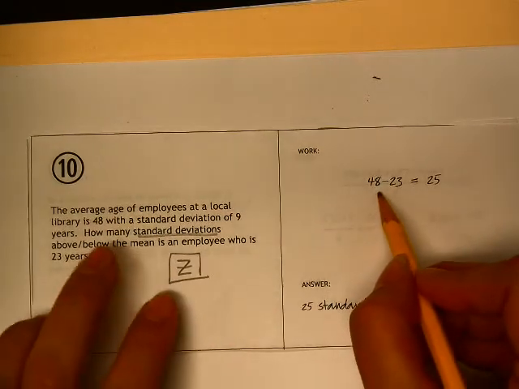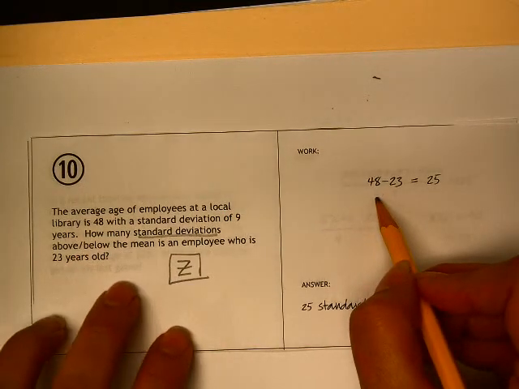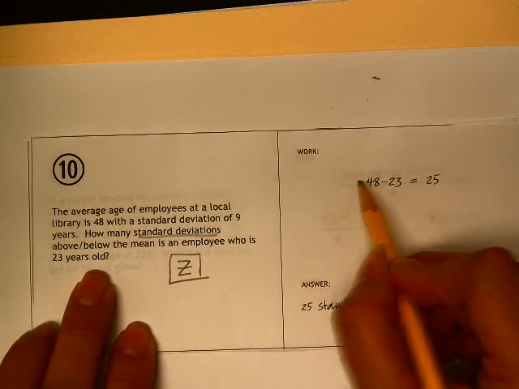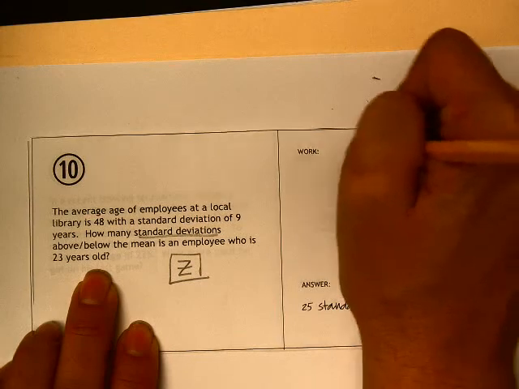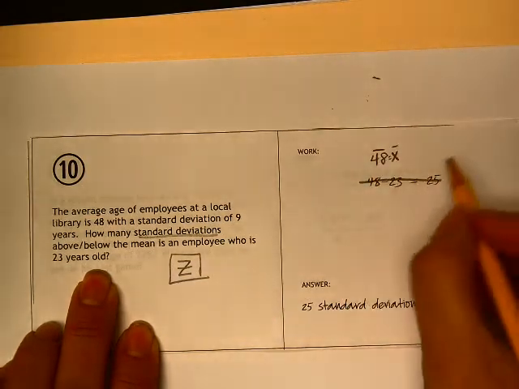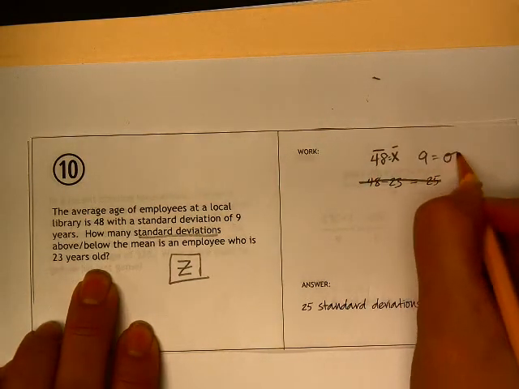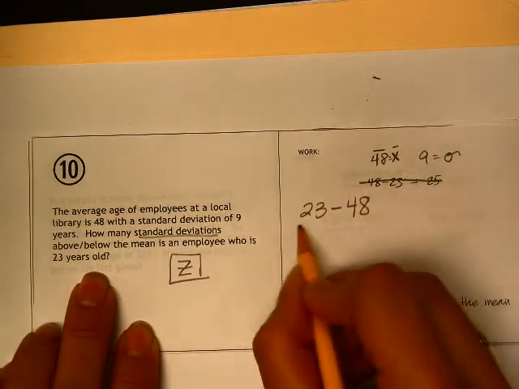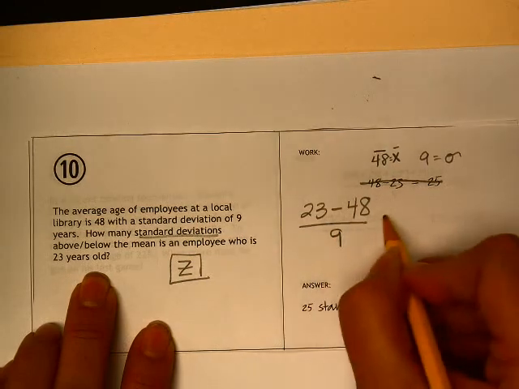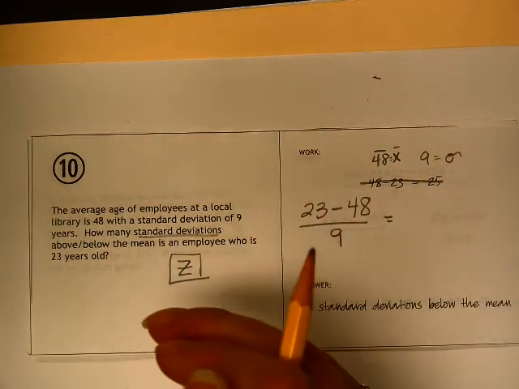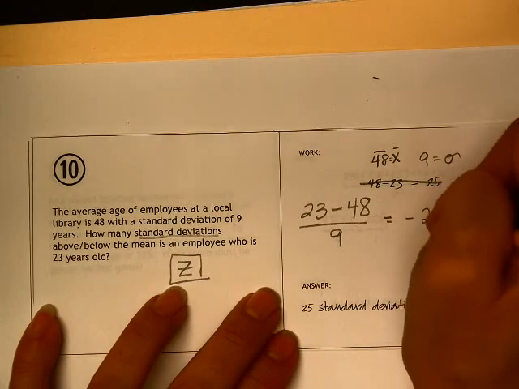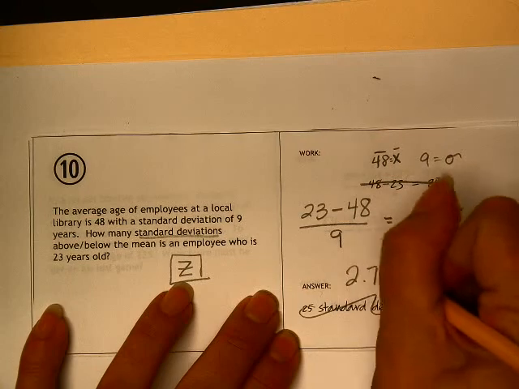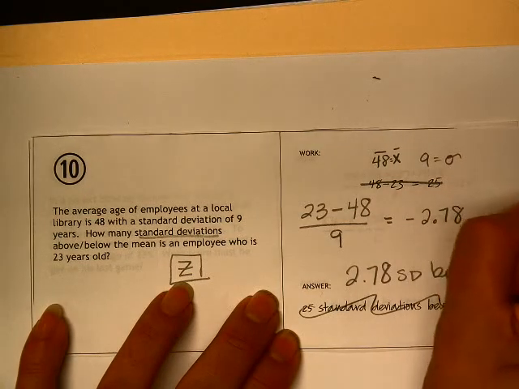Here is the formula, not that bad. Let's see, 48 is our x bar, and 9 is our standard deviation. So I'm supposed to take what I'm comparing minus my average divided by my standard deviation. And when I get that, I get negative 2.78. So my answer would be 2.78 standard deviations below.